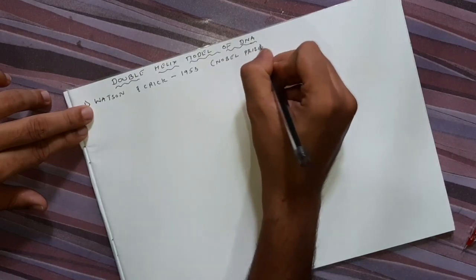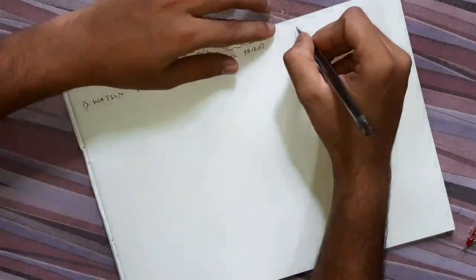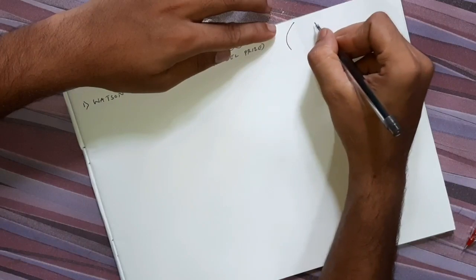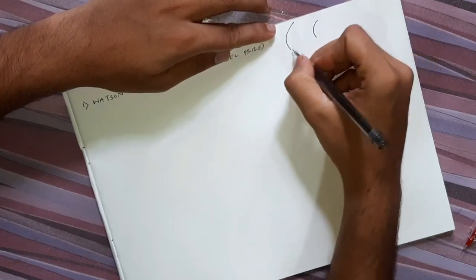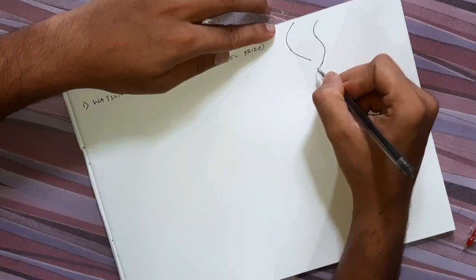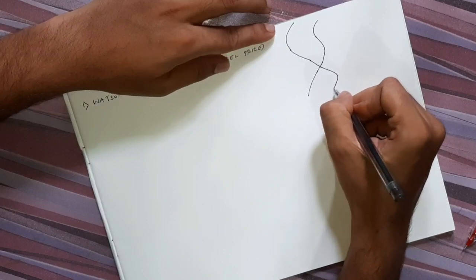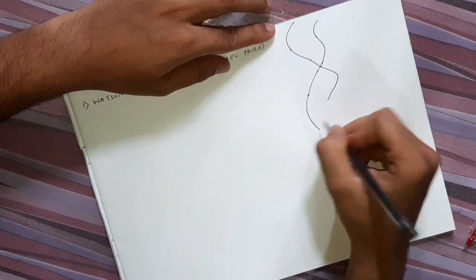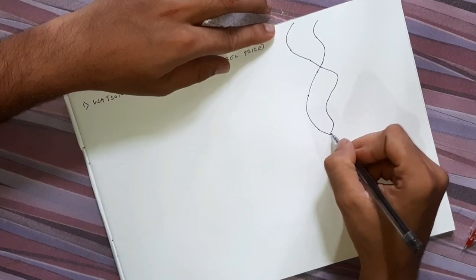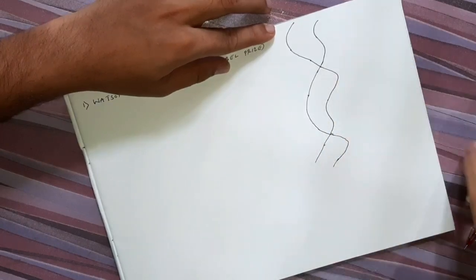Let me write here. Okay, so before I explain the structure, let me give you the diagrammatic representation of the double helix model, which looks like this. You also draw this. See, okay, which looks like this. So this is the double helix model.